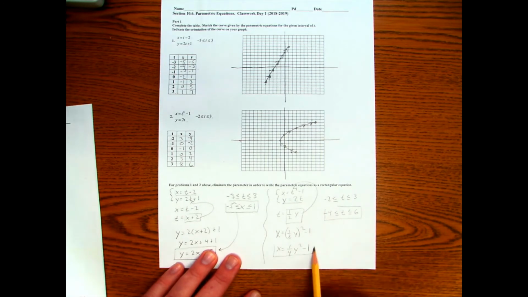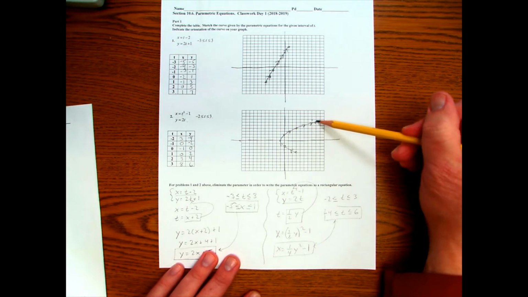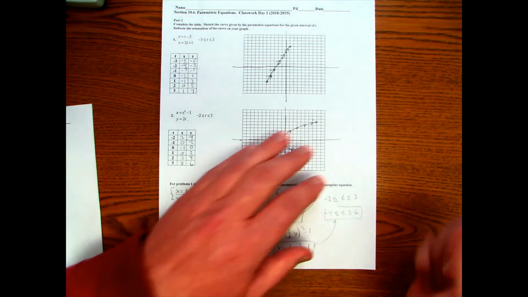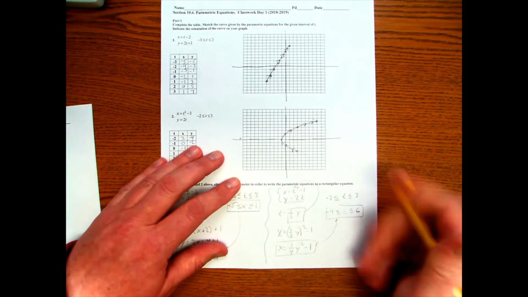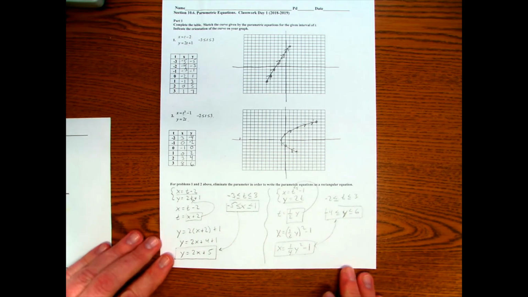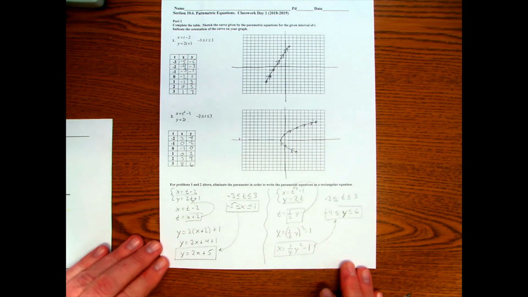And you can check that on the graph. If you look at the smallest y value, it's -4. You look at the biggest y value, it's +6. So that would be our adjusted interval in terms of the x or the y, as opposed to being the t. All right. That wraps up part 1 of what we're going to accomplish today. Part 2 follows in a moment.